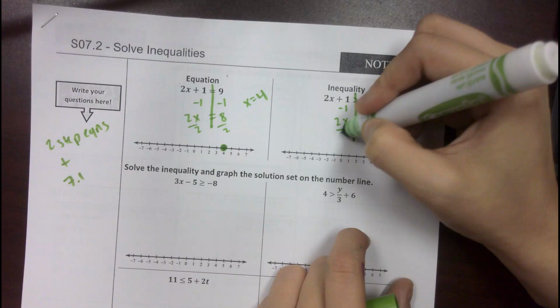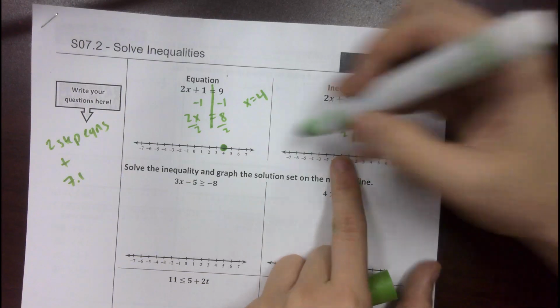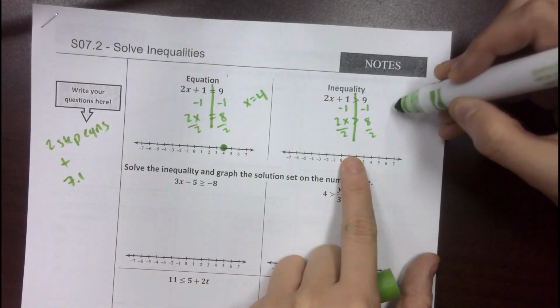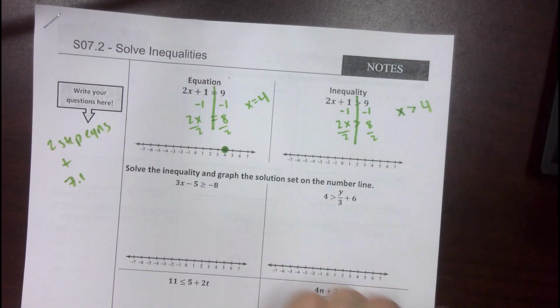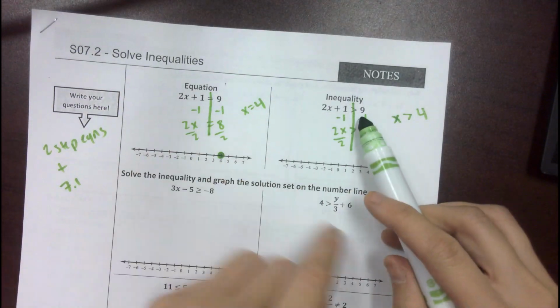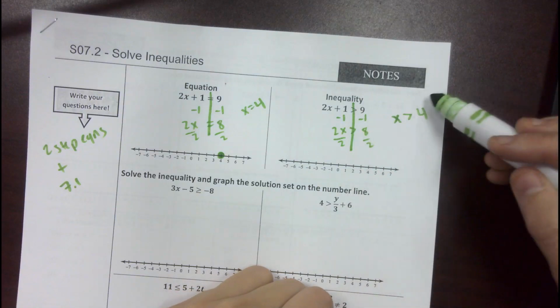We still divide by 2. And then instead of what we had before, we just make sure the symbol stays the same. So it's x is greater than 4. Right before we had an equal sign, now we have a greater than sign. And this is our answer.